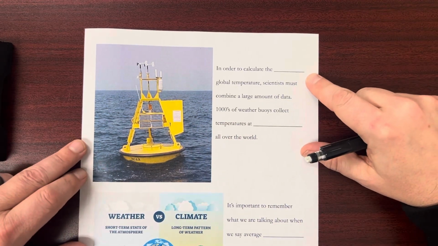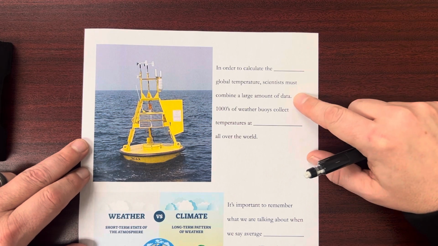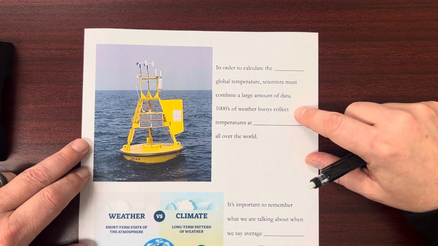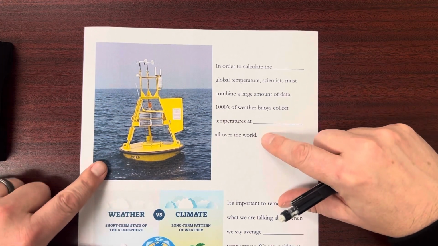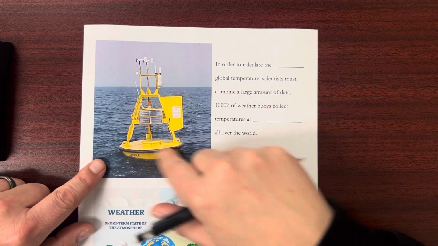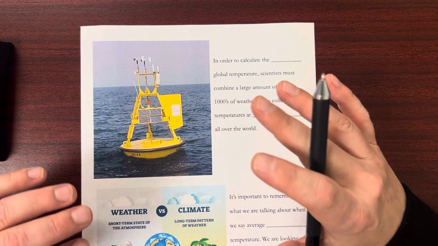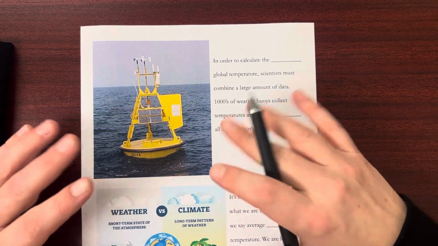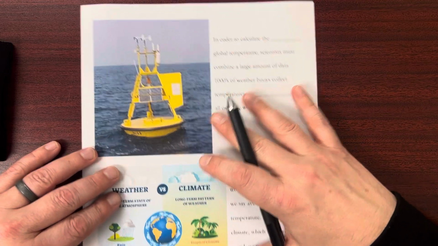In order to calculate the average global temperature, scientists must combine a large amount of data. Thousands of weather buoys collect temperatures at sea level all over the world. So all of this data is put together to come up with the average global temperature, whether it's rising, whether it's falling, comparing it to averages over time.